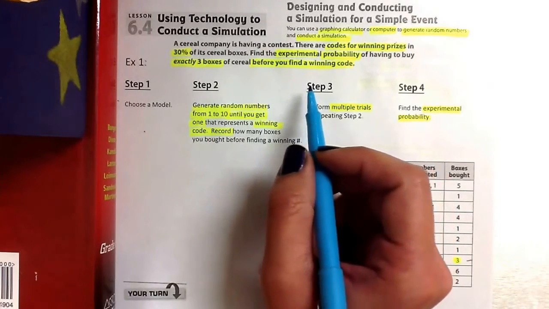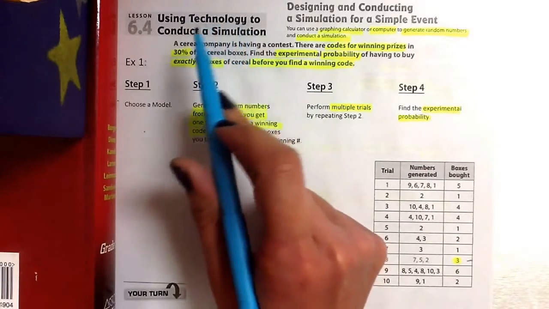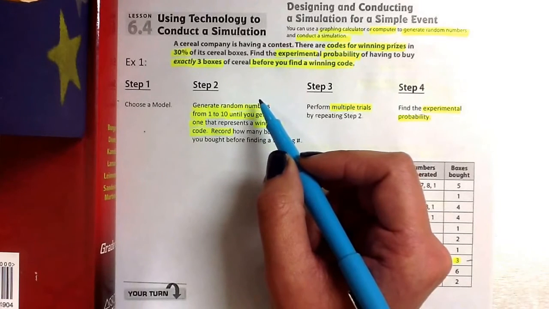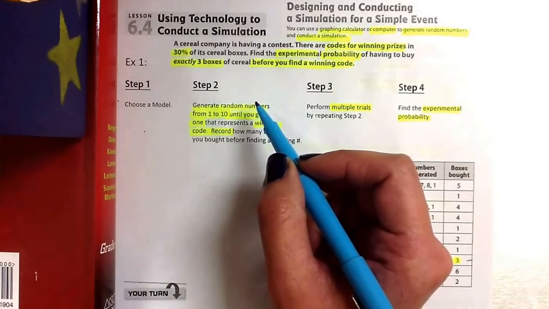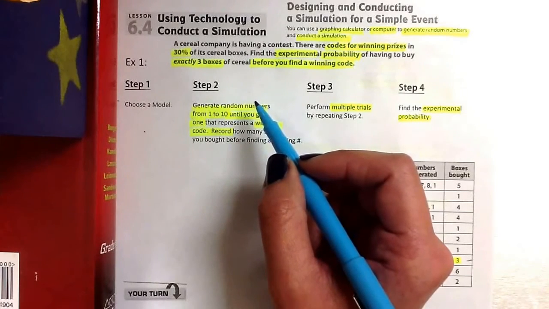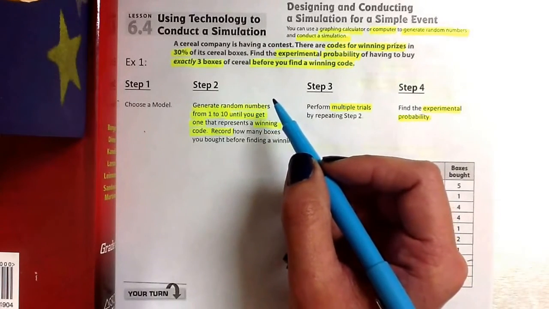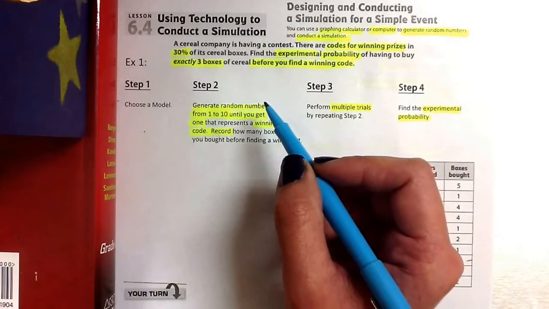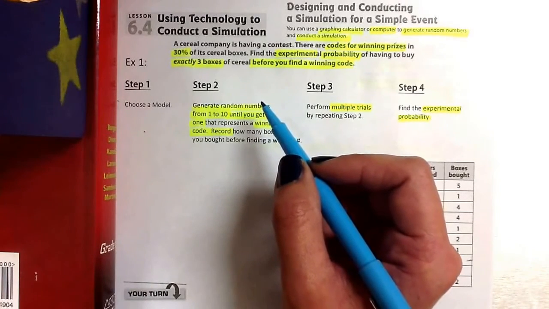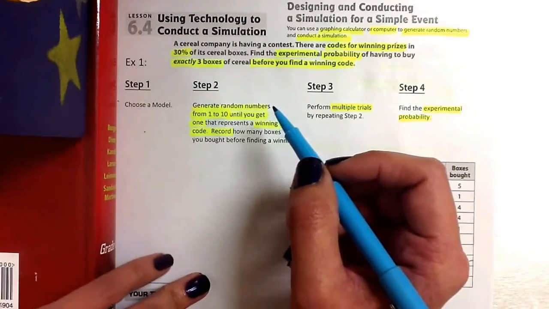So this lesson, we've already done it without. This lesson is involving using technology. I wanted to let you know that you are going to need a random number generator for this lesson, and you could use a computer. You could search for a free random generator on the internet, or you could use a graphing calculator to generate your random numbers, or you could use your smart device. There are apps that have free random number generators. So before we get started, you'll need one of those.